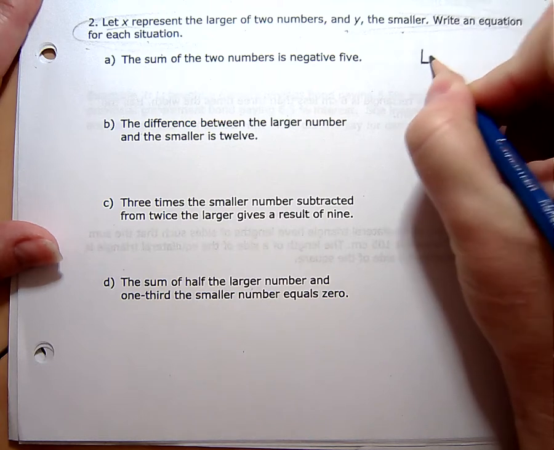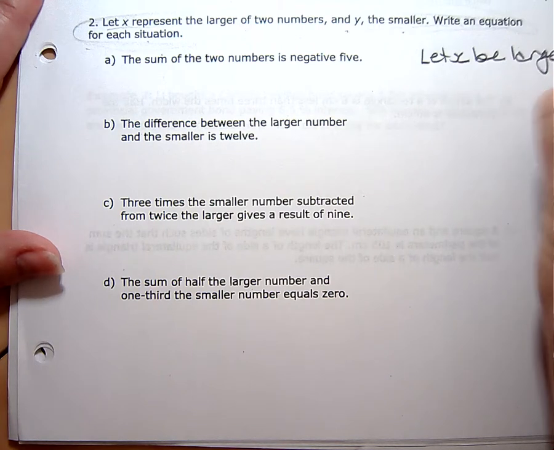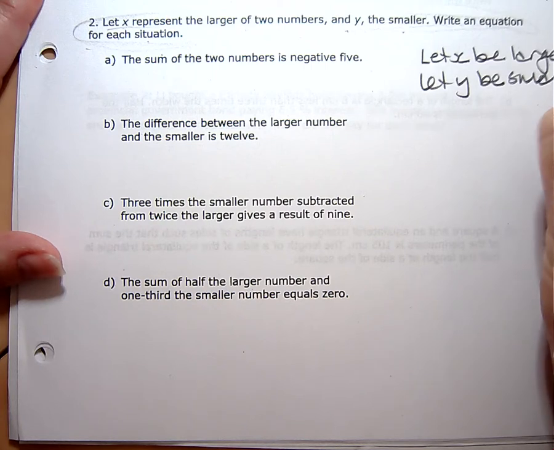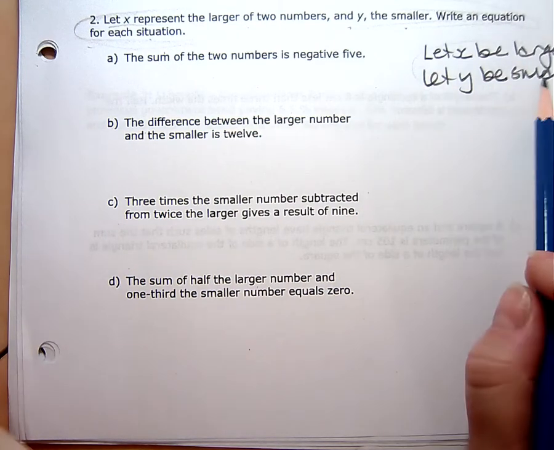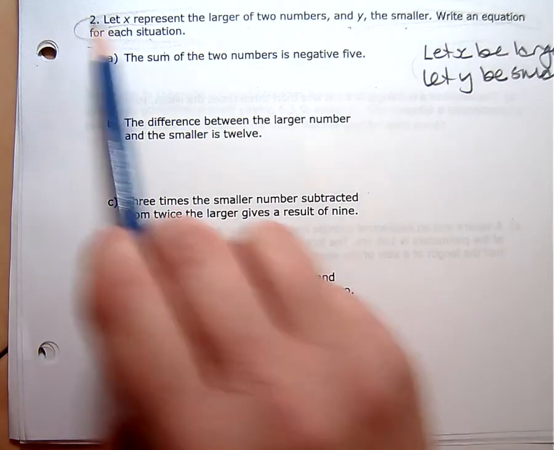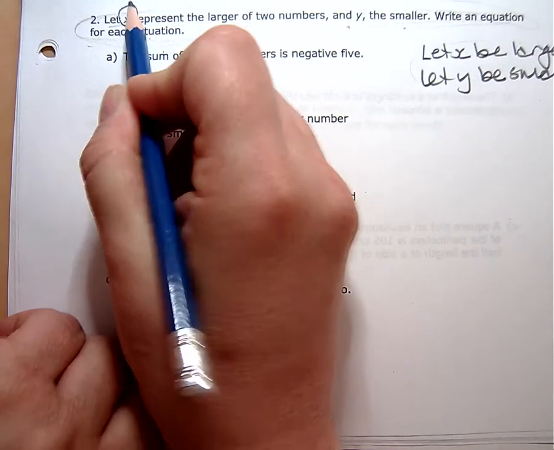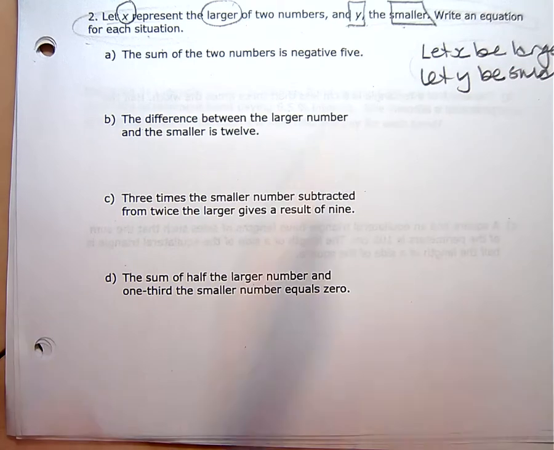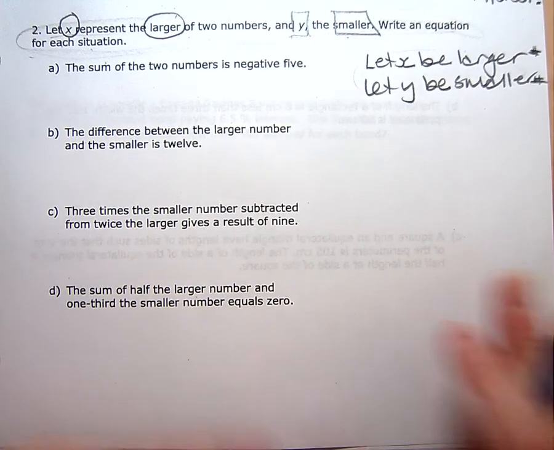We write let x be larger and let y be smaller. And I think that you might use smaller number, larger number. You could write it number, but I think when you look at this, it's easier to just pull out which is the larger and which is the smaller than when it's written in sentence form. Alternatively, you could just go like this, and then maybe like this, so that you know what's x and what's y. It's all good.